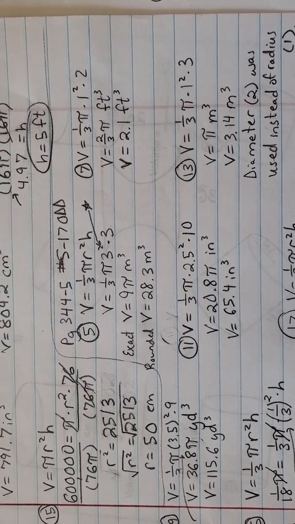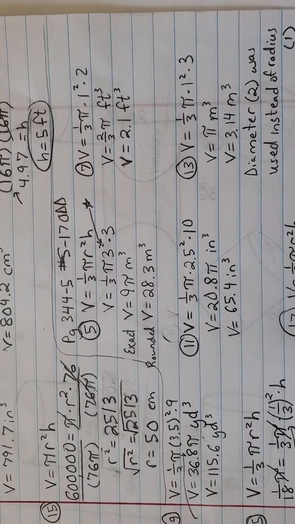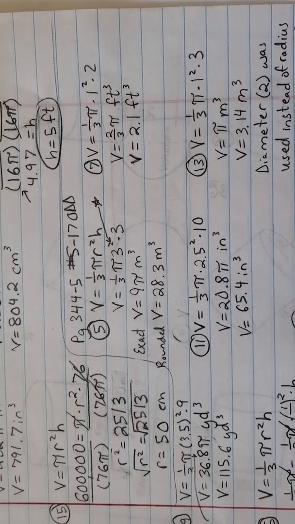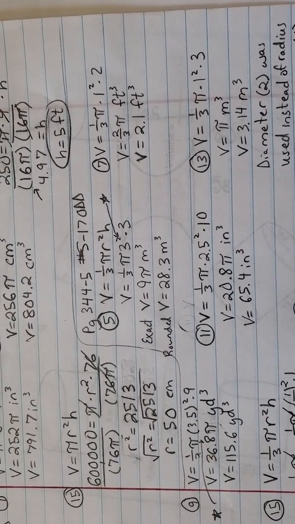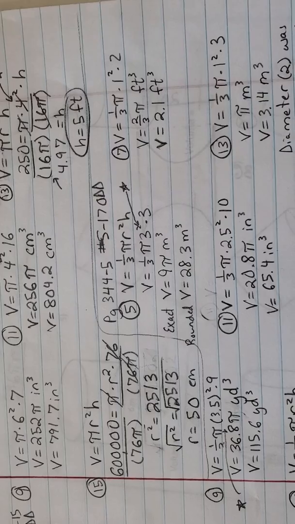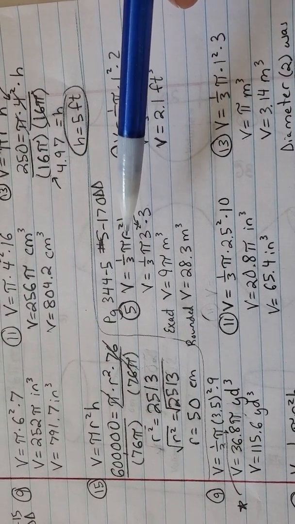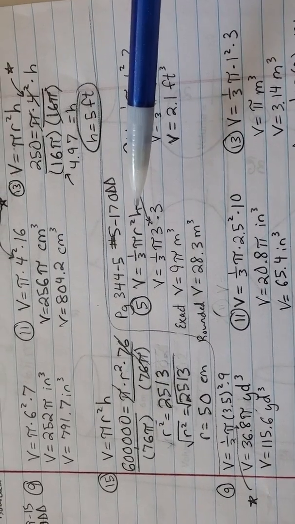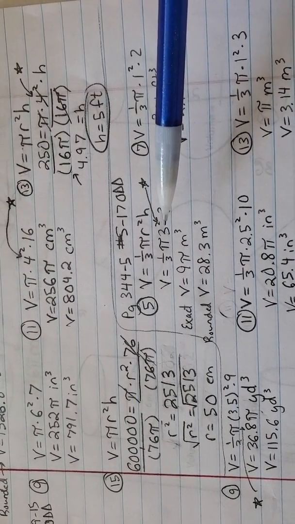So here's part of the homework assignment for Thursday. You can see number 5, finding volume, just like the example I showed that was in the book on page 342. The only difference again with cones is that we have the 1/3 in front. So if I take 1/3 times pi times r squared times h for number 5, I'm going to be putting in 3 squared.